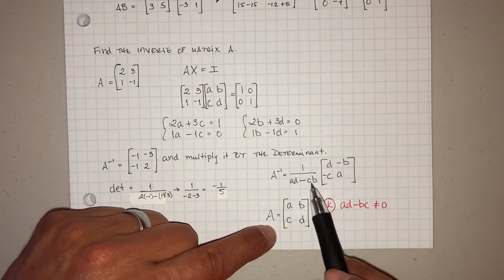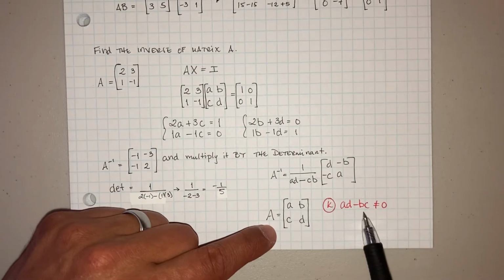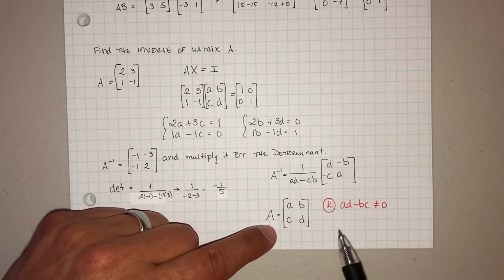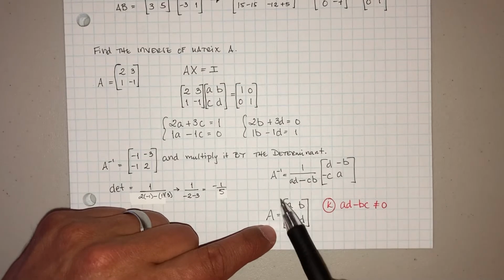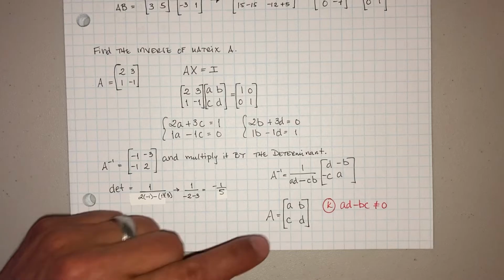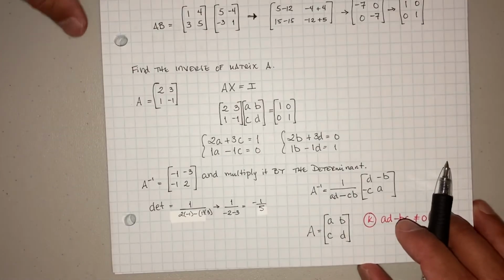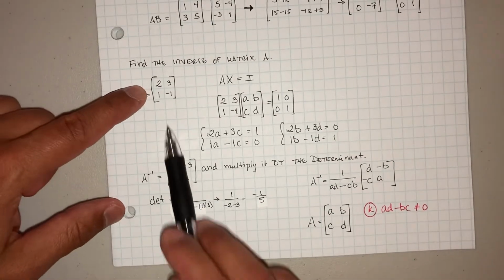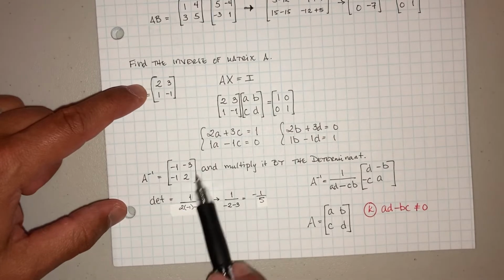Now, right here it says CB, and right here I put BC. It means the same thing. Remember, multiplication is commutative. So A times D minus this times this. And so here, when I figured out the determinant of this guy, I switched these two values. Okay, I got this part.